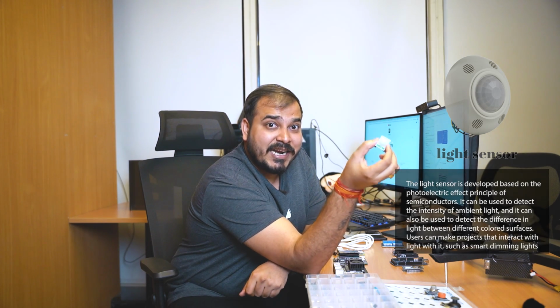Again, this sensor will only get connected to the general purpose input-output pins. This is very much important. You need to understand this. And again, how do you connect it? You have to do some wiring. I'll show you in the next or upcoming videos.